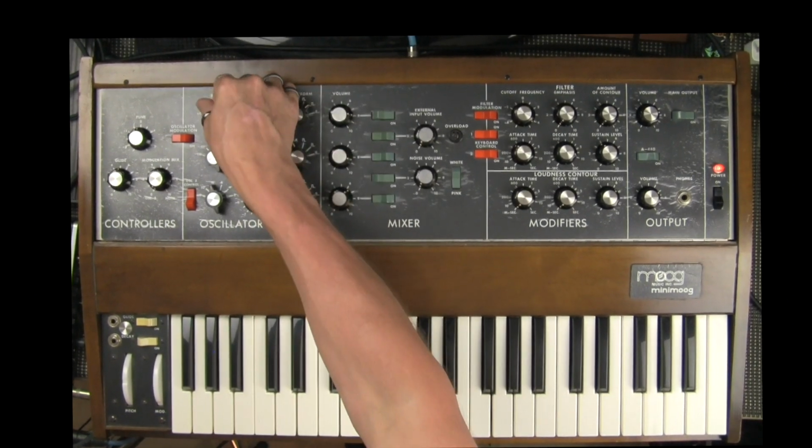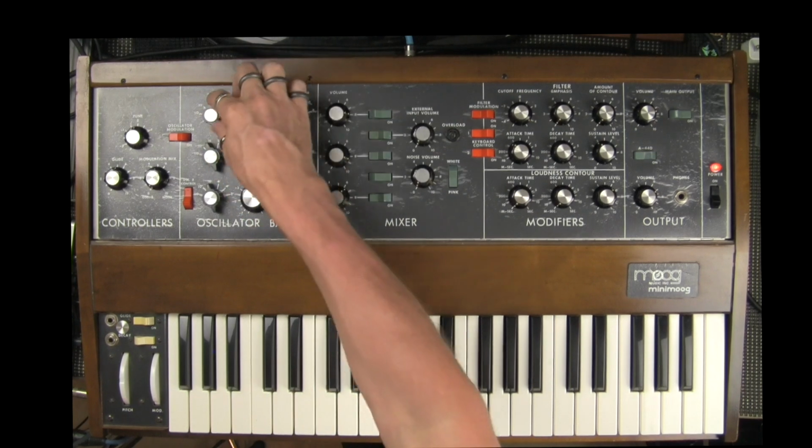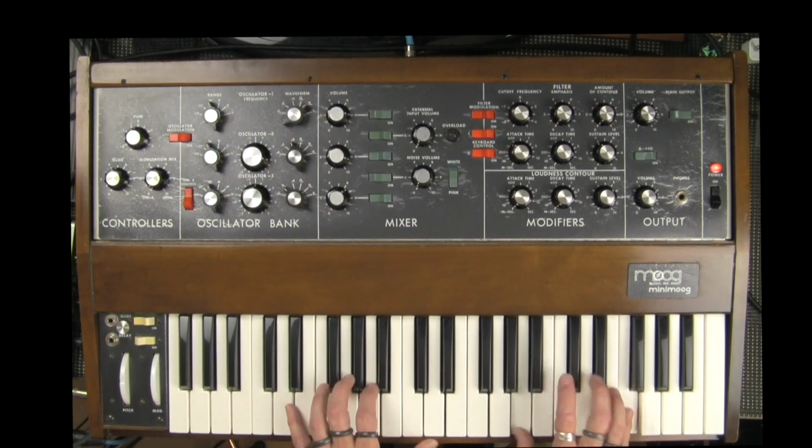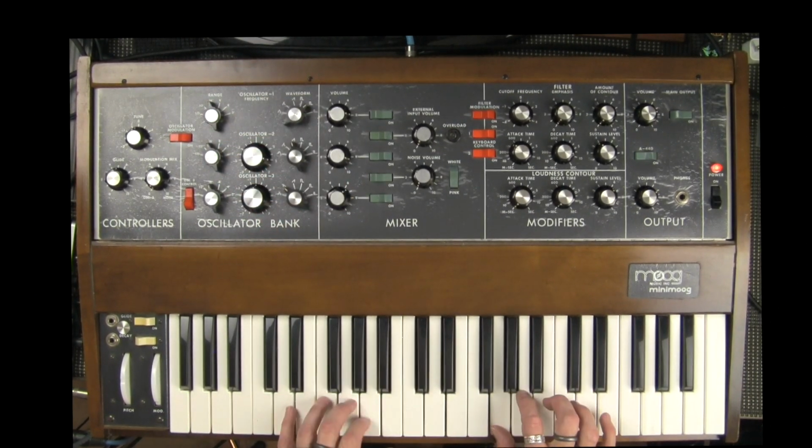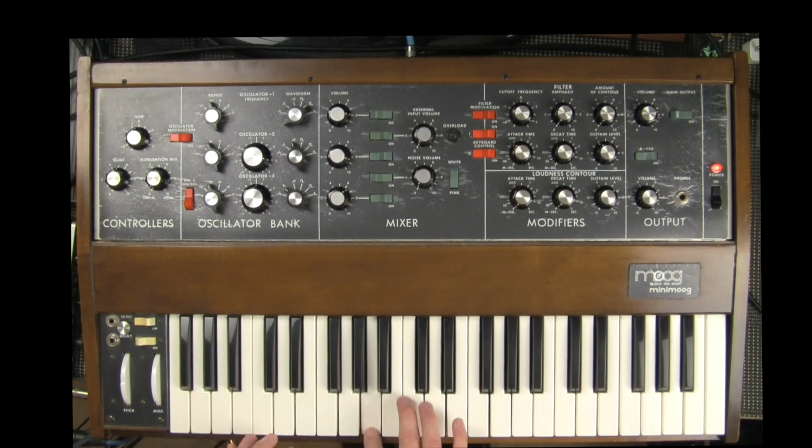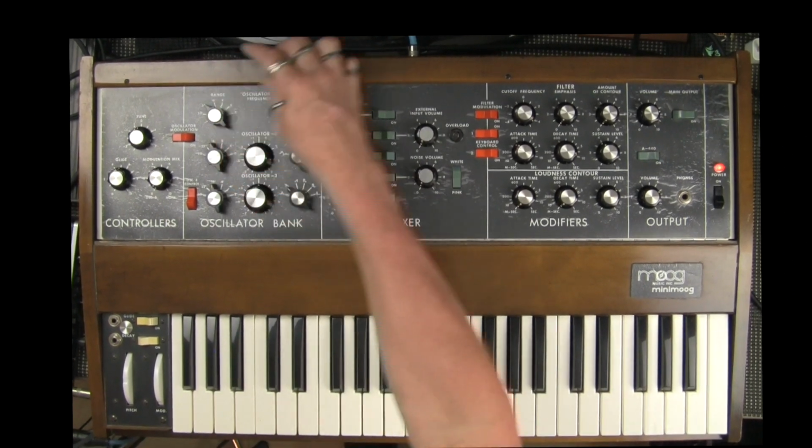It's like a less hollow square, a more sawtoothy square. And very nice as a pulse.